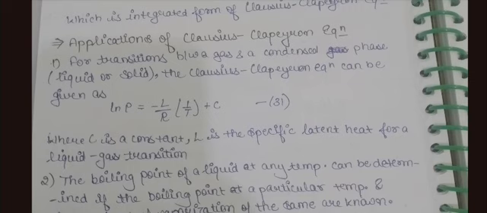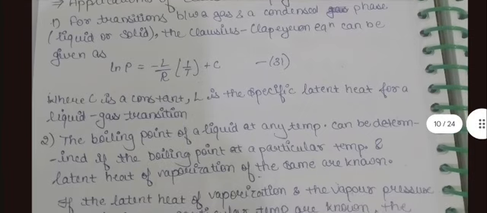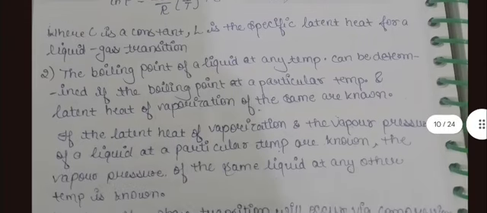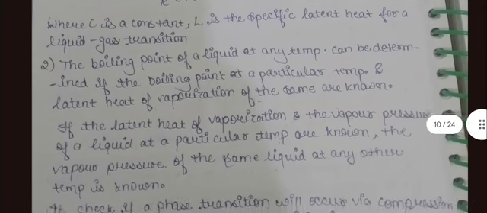Application of the Clausius-Clapeyron equation for transition between a gas and a condensed phase, liquid or solid. The Clausius-Clapeyron equation can be given as ln p is equal to minus L by R into 1 by T plus C, where C is a constant and L is the specific latent heat for a liquid-gas transition.